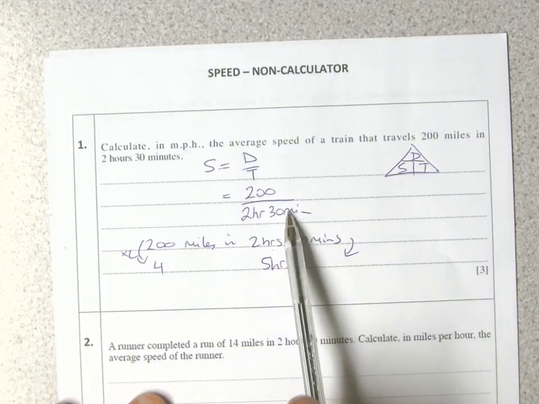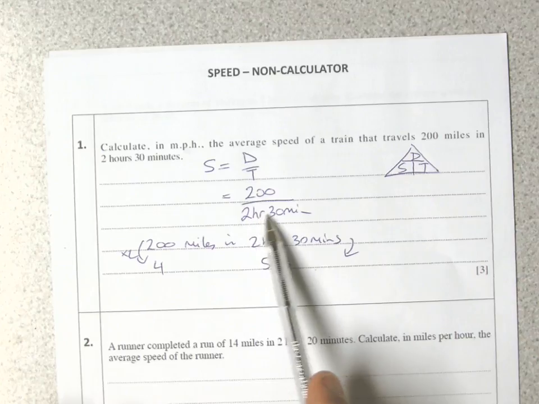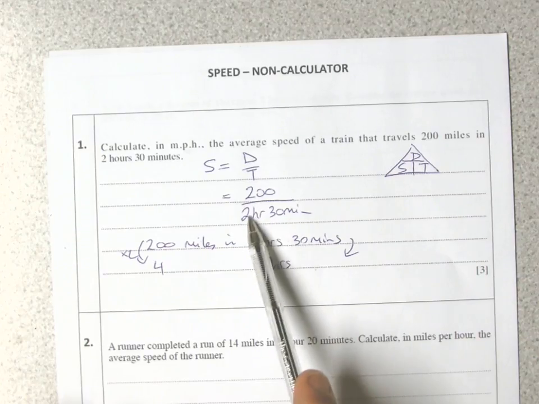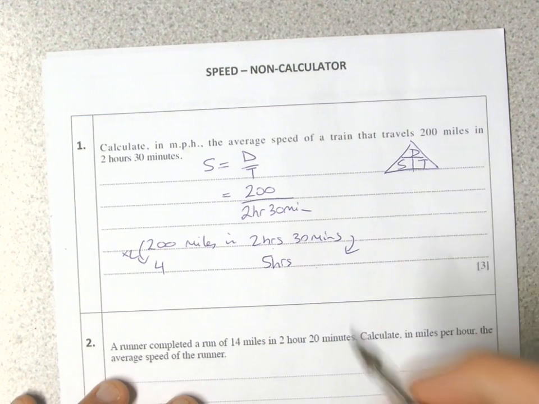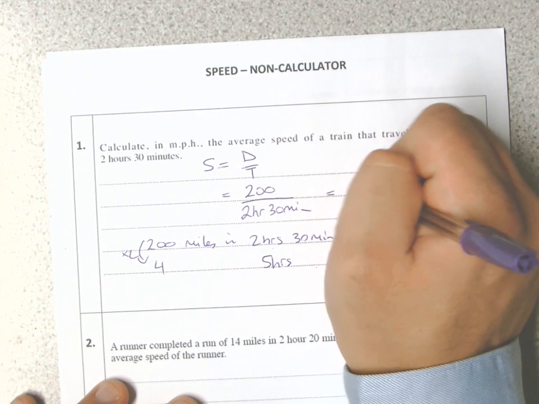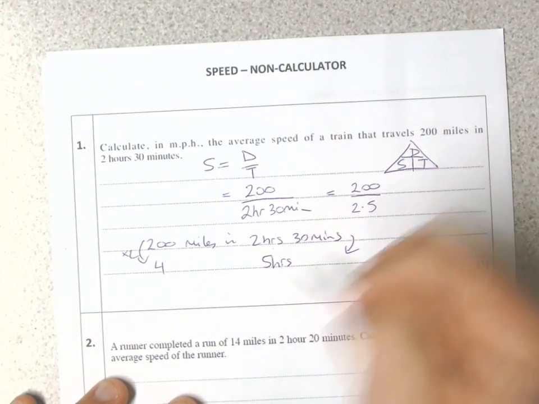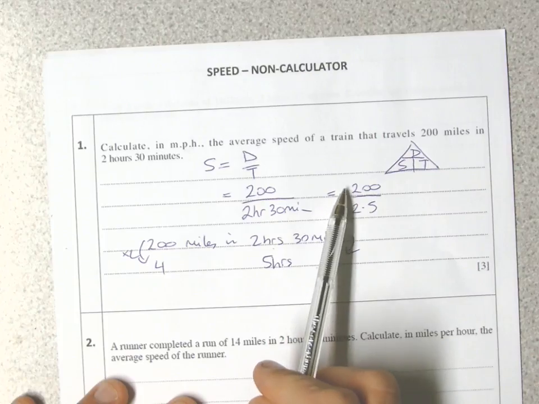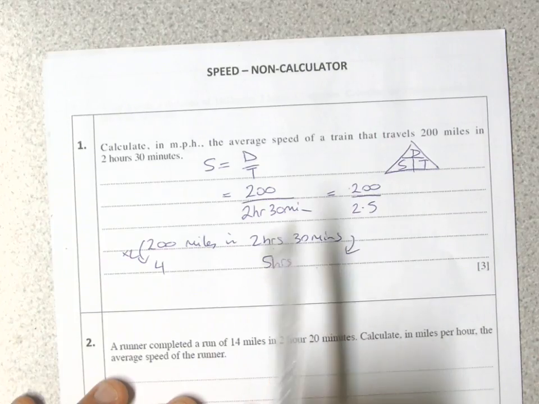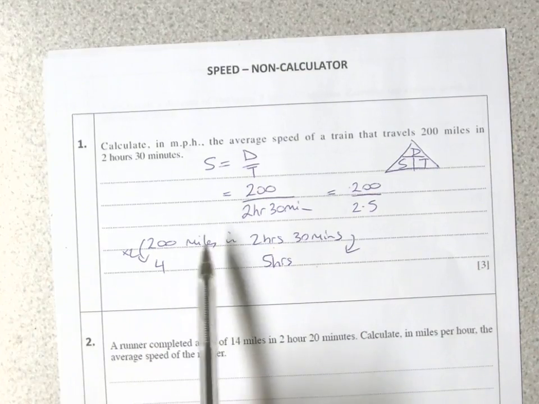Okay, now to divide that, it's quite awkward. Even if you had a calculator, it'd be awkward. You'd have to think about what you type in your calculator here. I suppose if you had a calculator, you'd be thinking 200 and hopefully 2 hours 30 minutes you think of as 2.5. Without a calculator, it's quite awkward to work this out. Now, one way of doing it is what I've got written here.